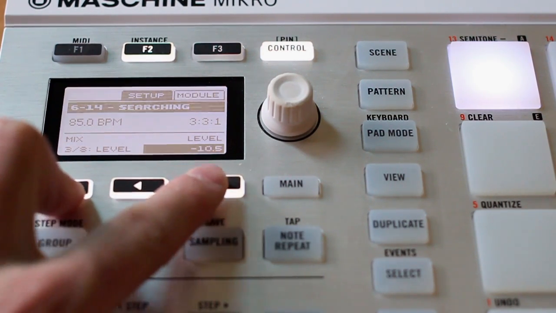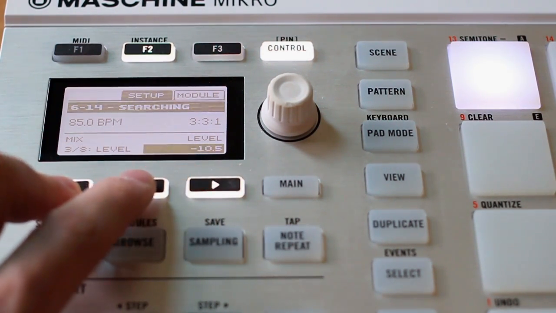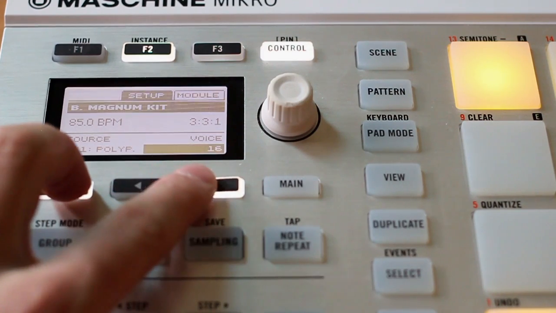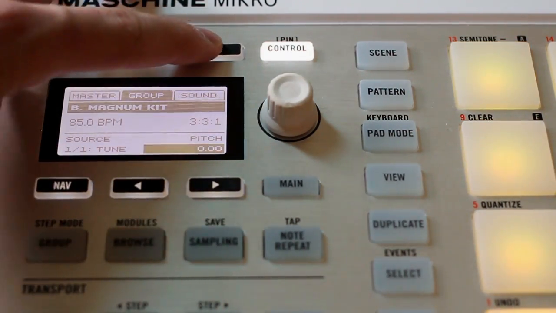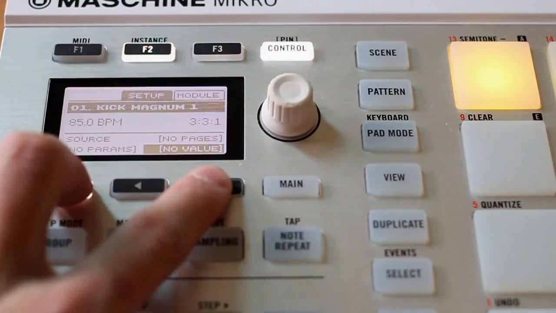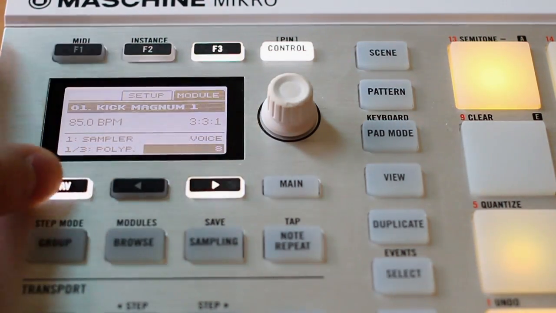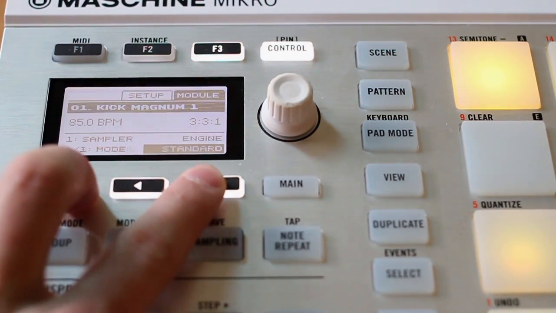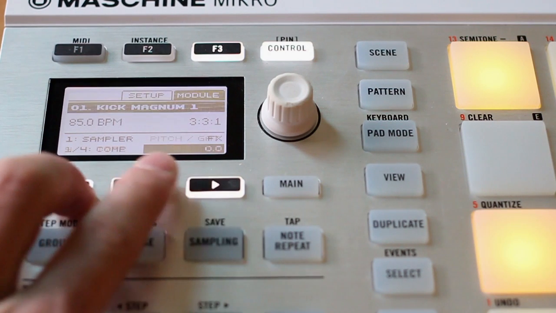I hope this video helps you decide which model is right for you. I don't want you to think that you can't make great music on the Mikro, that's definitely not true. Especially considering that it's about half the price and a lot smaller than the full-size machine, it actually has its advantages. You never know, that price difference might be better spent on some quality VSTs or an audio interface or something like that. In all, both the Maschine Mikro and the full-size machine are great tools for music production. You can't really go wrong.